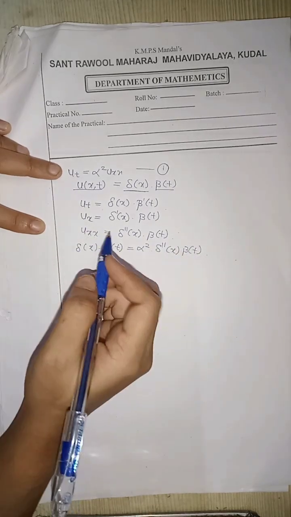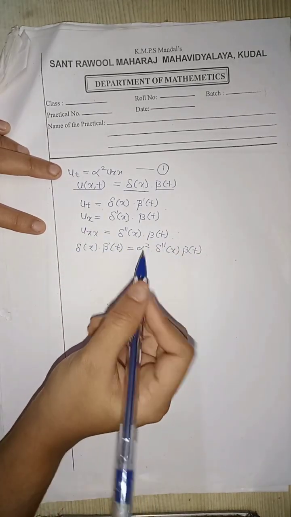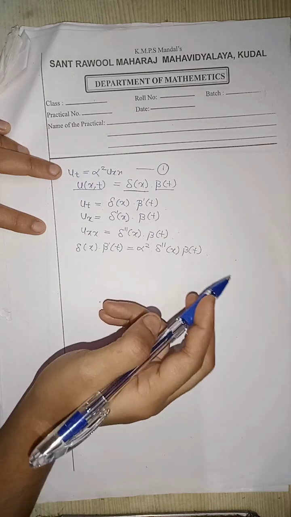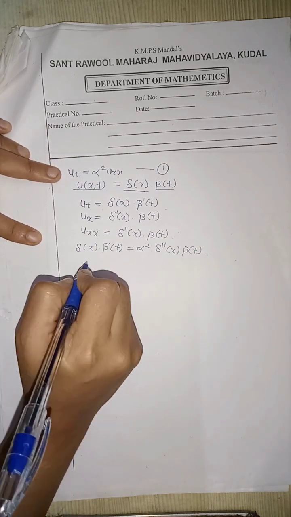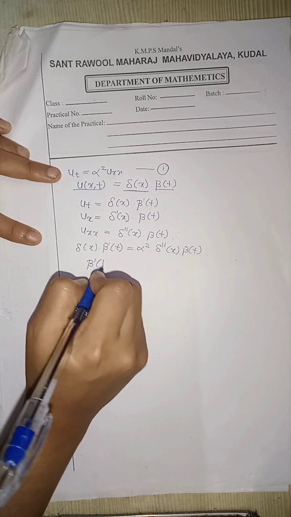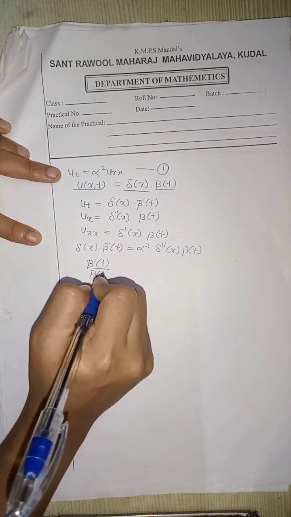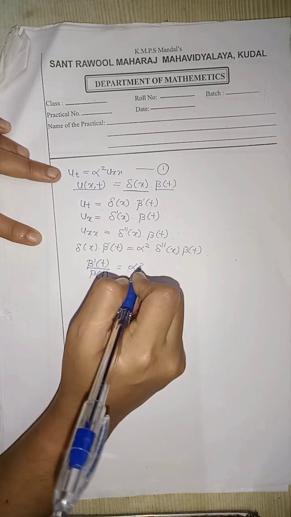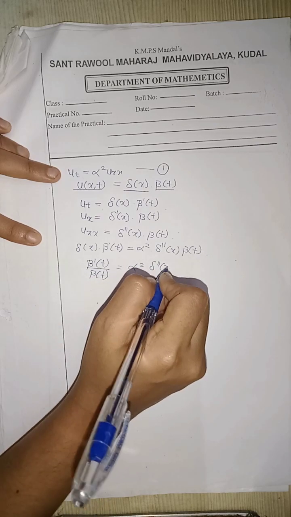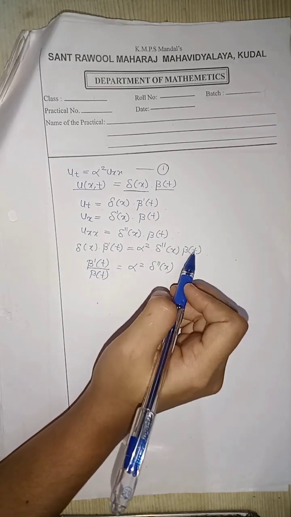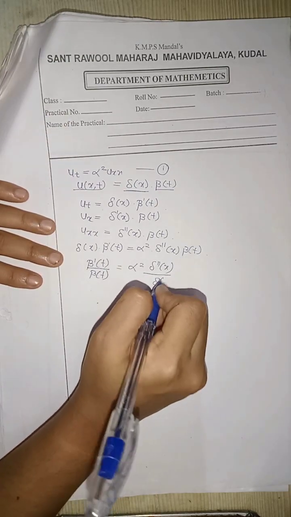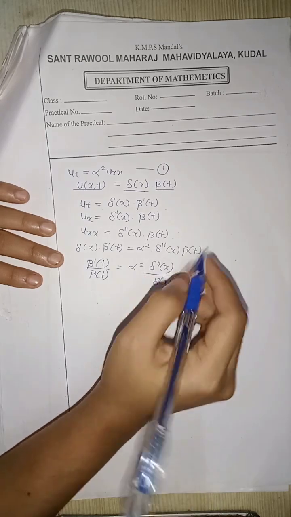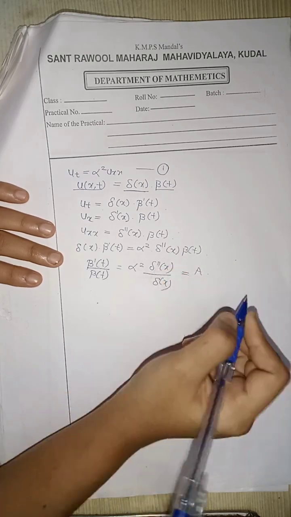Now dividing both sides by delta x and beta t, delta x will get cancelled on the left, so you'll be left with beta dash t upon beta t equals alpha square delta double dash x upon delta x, as beta t gets cancelled. So let this ratio be equal to some a.